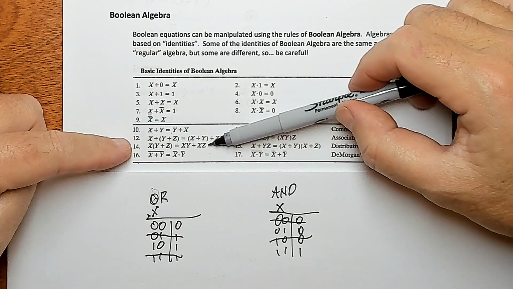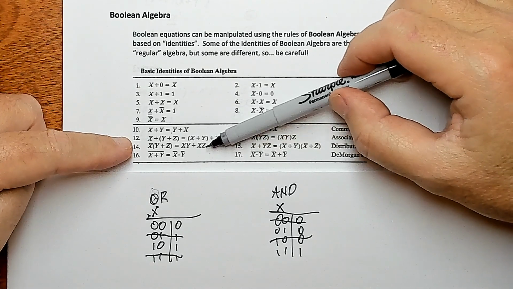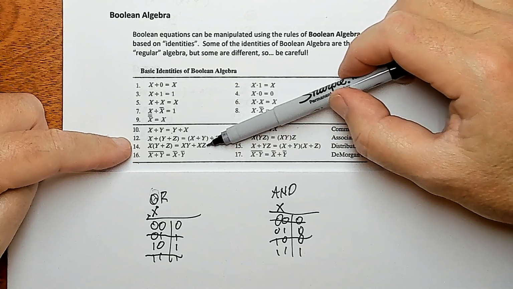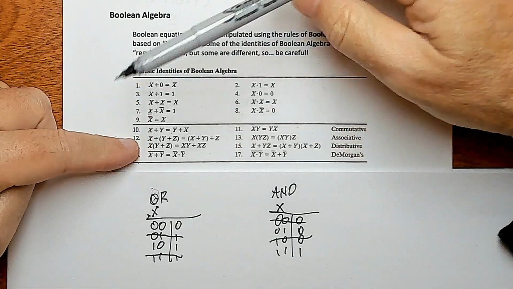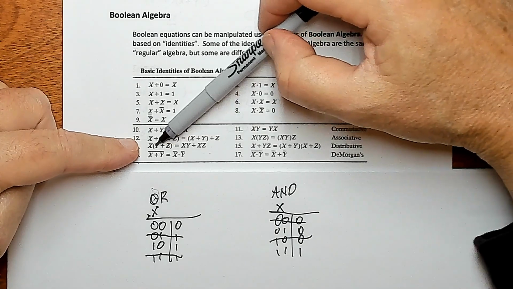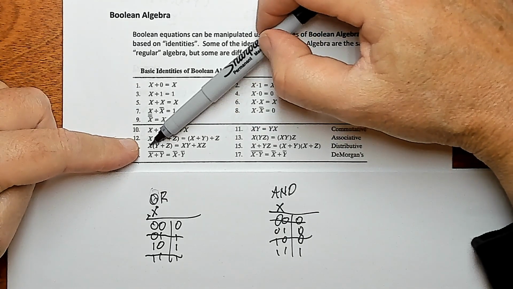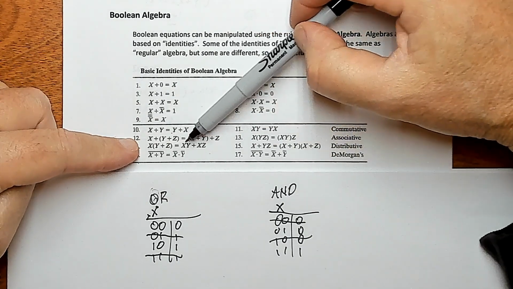Back up a little bit to this version of the distributive property. This is similar to so-called regular algebra. Like here, you can take this x and factor it into the sum, right? So you can move the x inside. It'll be x times y and then x times z.